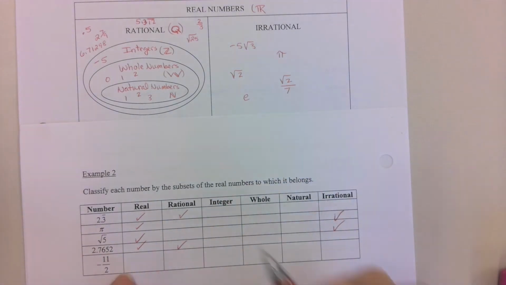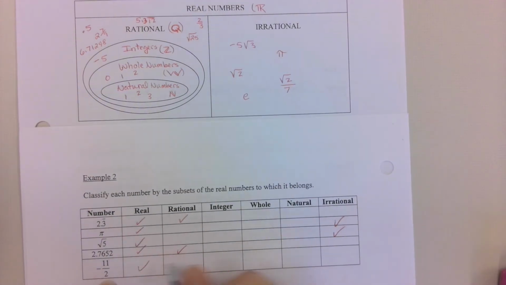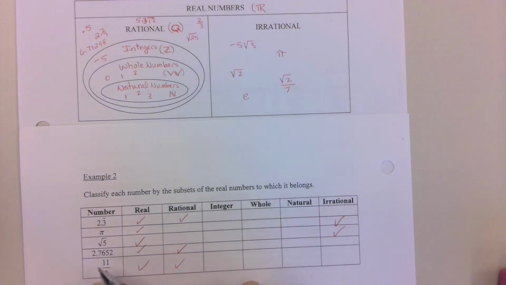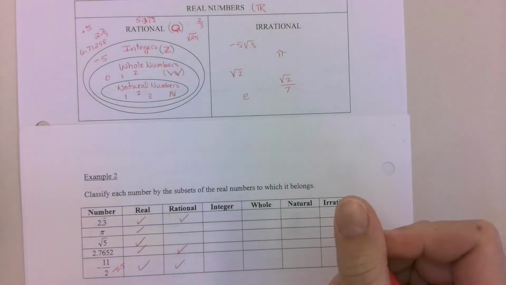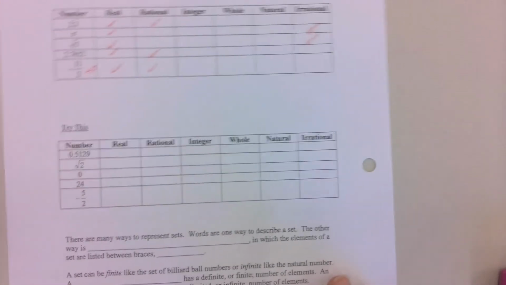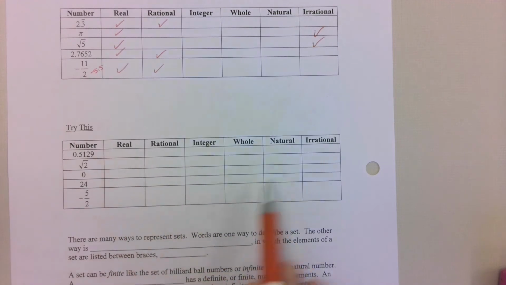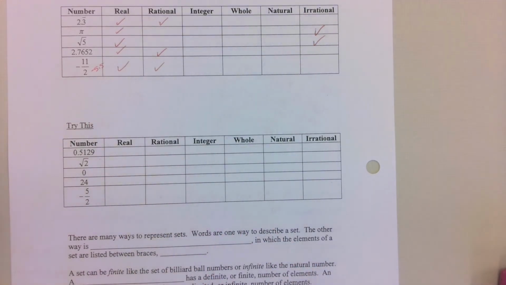Okay. Negative 11 over 2. Well, it's written as a fraction, so it is rational. But before I say that's it, I want to think about what negative 11 over 2 is, which is negative 5.5. So it is not an integer because of that decimal. All right, so here is a try this. This is a great place to pause your video and you fill in the chart, and then we will come back and go over it.